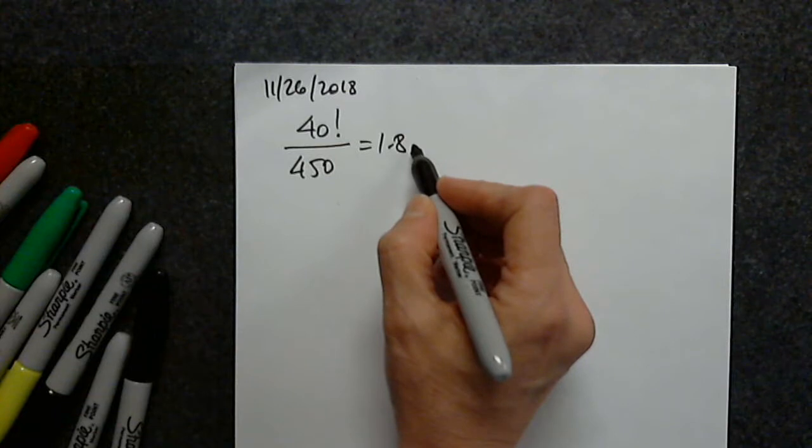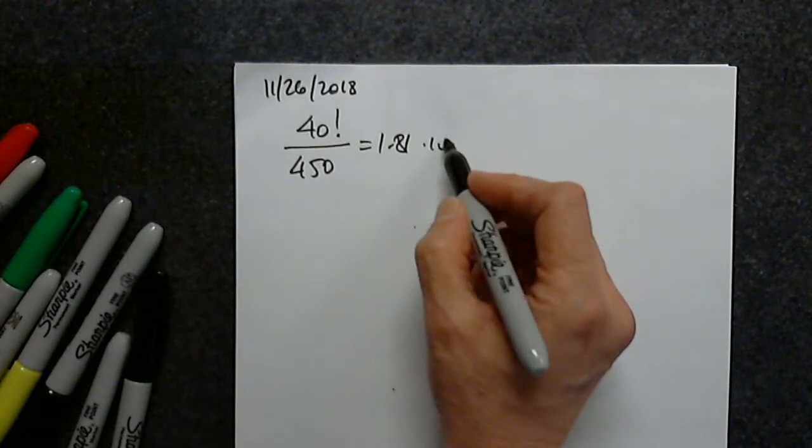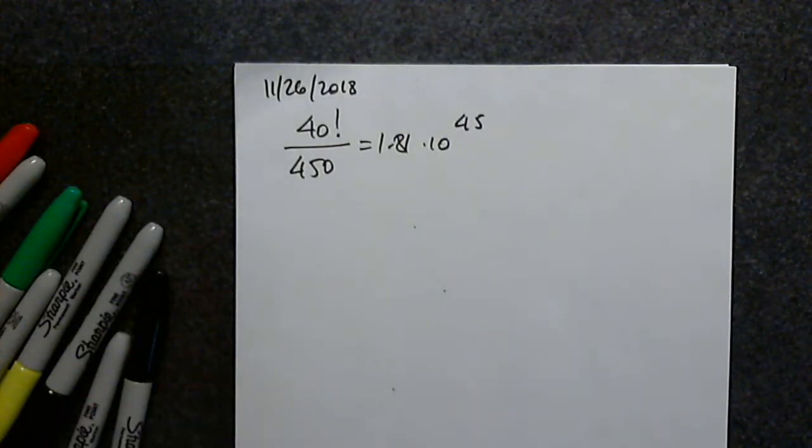Now be very careful what you get, because look at the number. It has 1, the decimal point, right? And then a bunch of digits, and then it ends with E, which is 10 raised to the power 45. This is scientific notation, right? So when I write the answer, I would write it as is: 1.81, that's good enough, times 10 to the 45th power. It's such a big number.